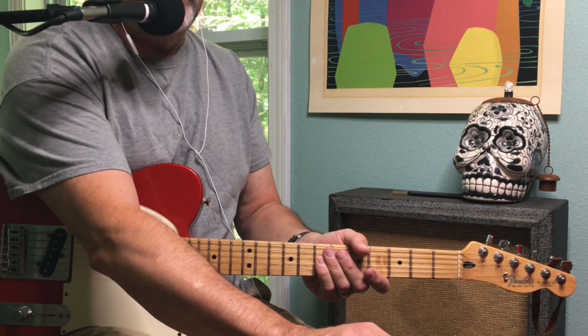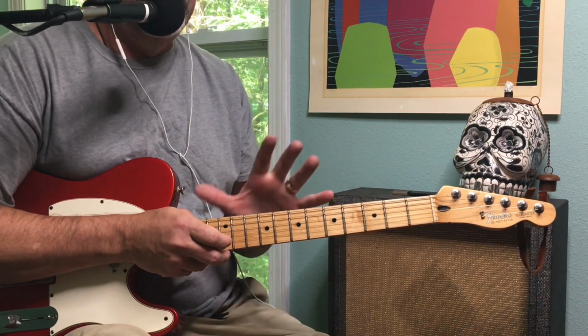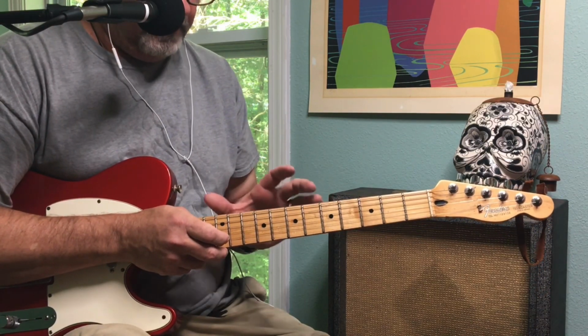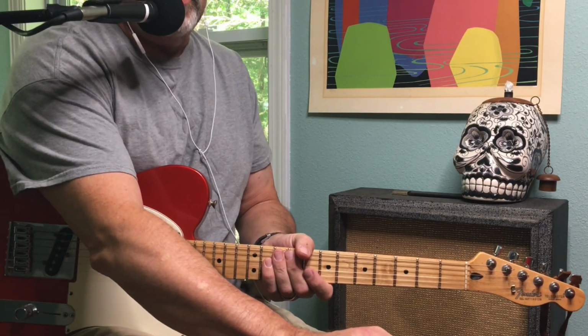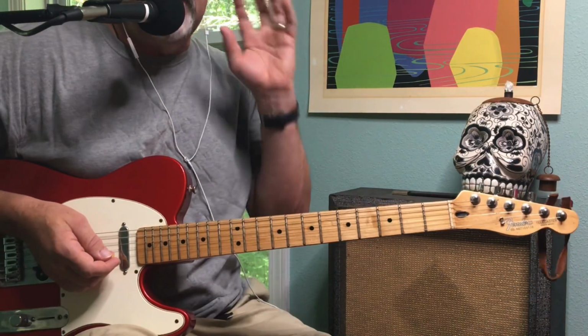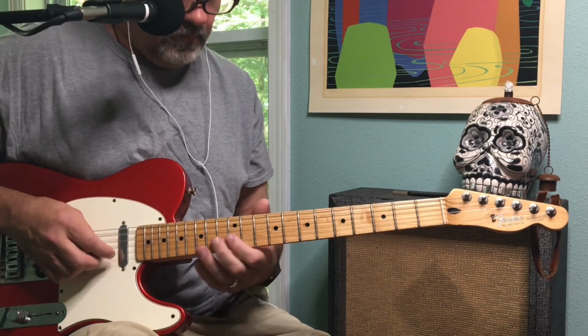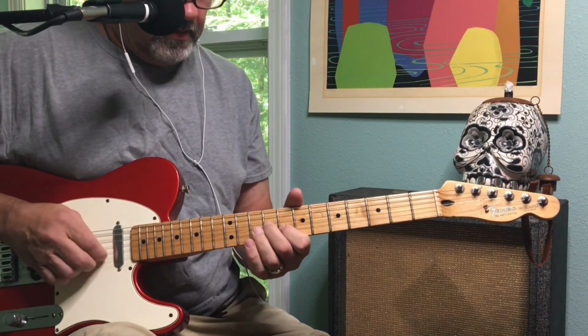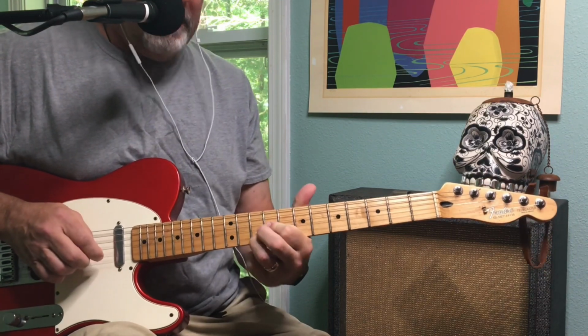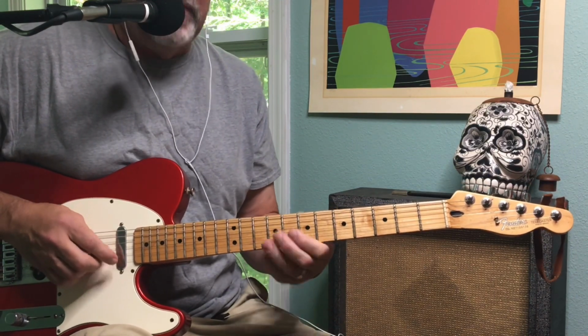I'm going to break this down into an easy, simple system of shapes in a second. But just to show you what I'm referring to sound-wise. There's just a pentatonic phrasing.